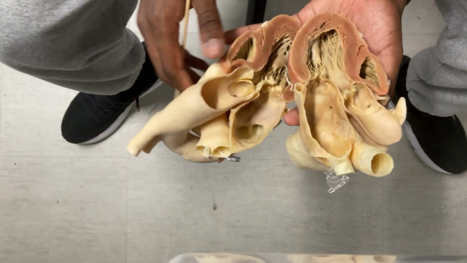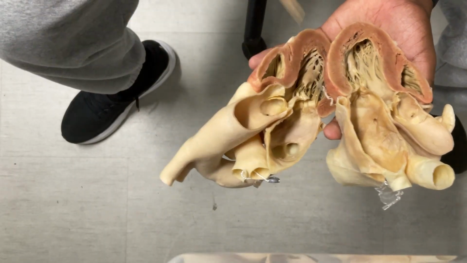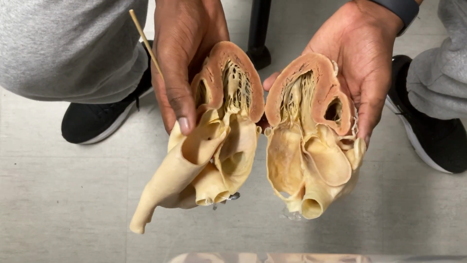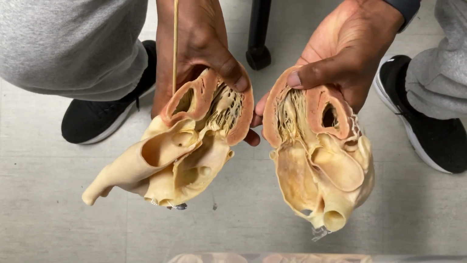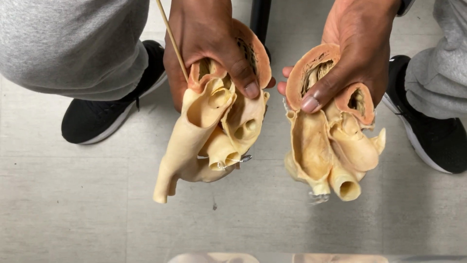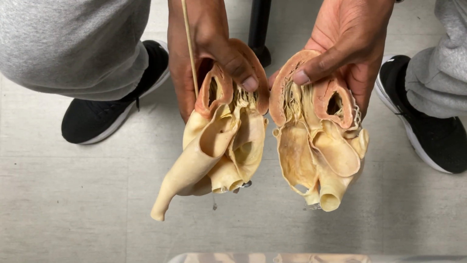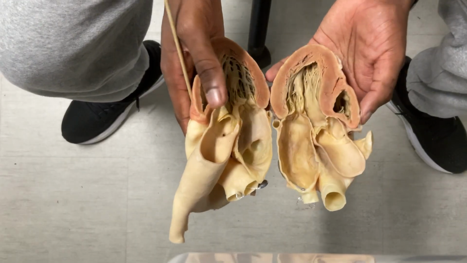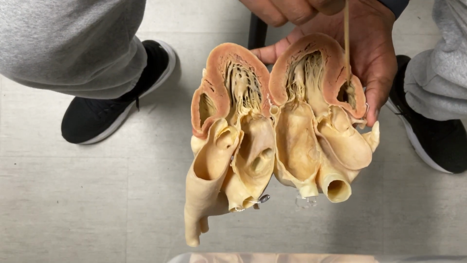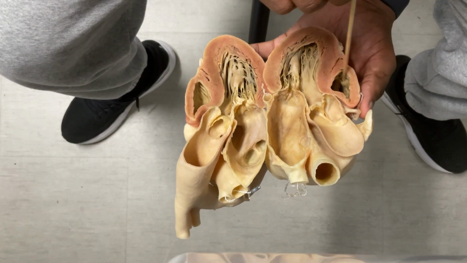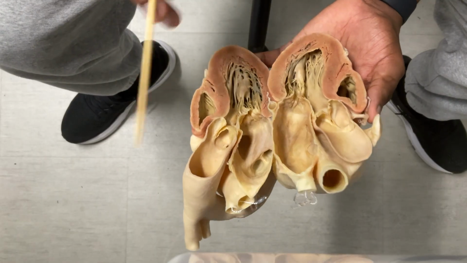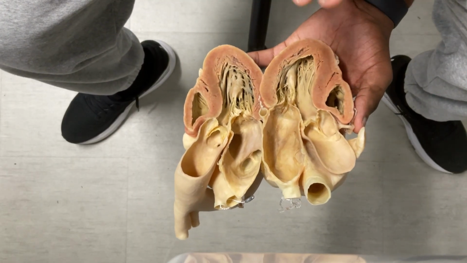So if I'm cutting through the left ventricle, I'm going to be able to see the two sides of the left ventricle. If cutting through the left atrium, I'm going to be able to see the two sides of the left atrium. But like I said, we're too far to the left to be able to see a lot of the structures on the right. So you can't see a majority of the right ventricle, which is here. You can see a sliver of it here and a sliver of it here, but most of the right ventricle you cannot see.